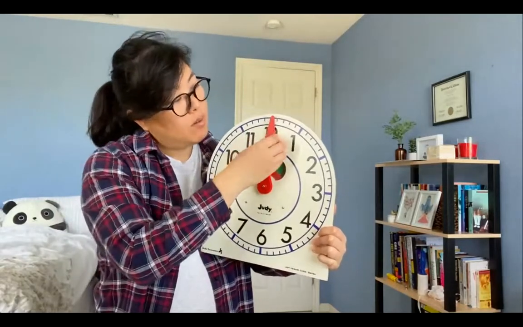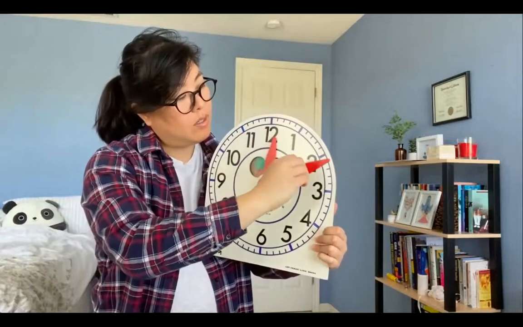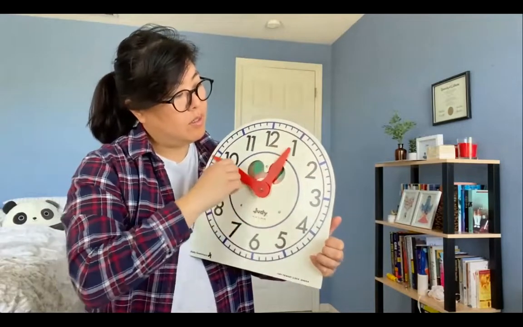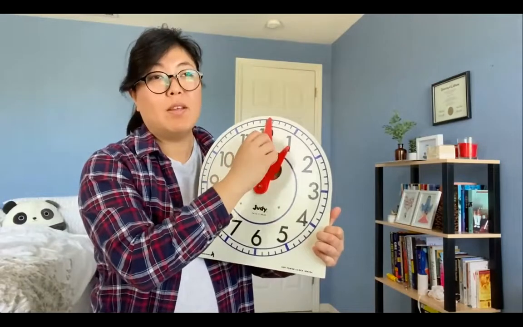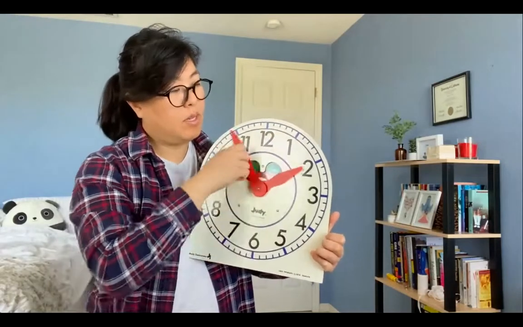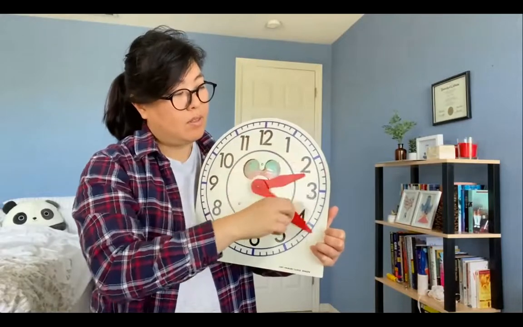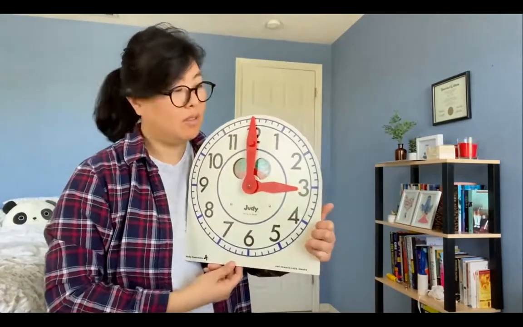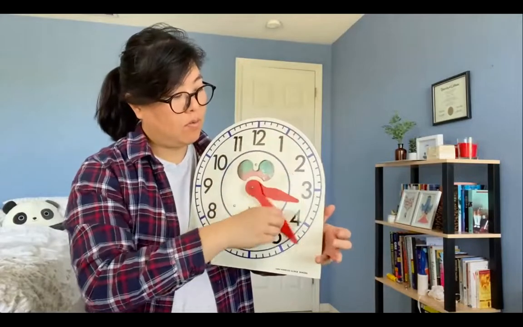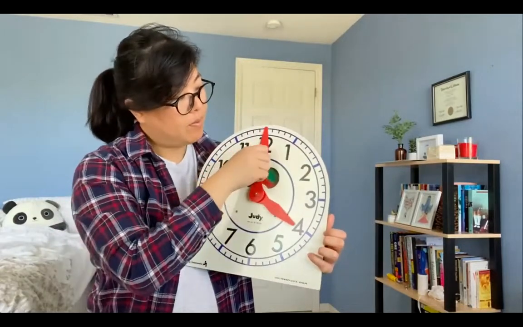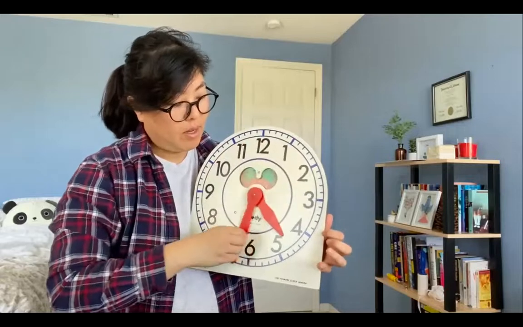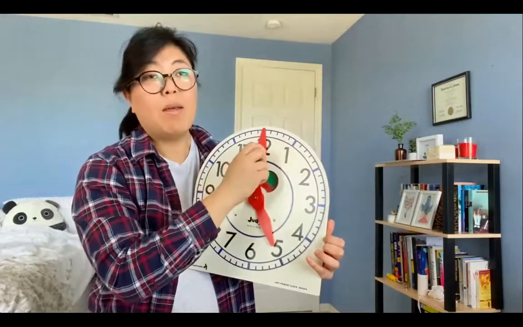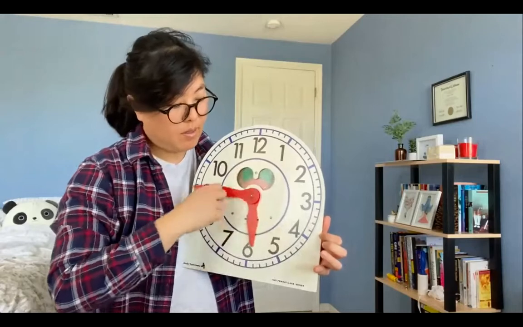From 12, it goes around and then it's 1 p.m. Then it's 2 p.m., then it's 3 p.m., and this is the time when you start going home from school, when school ends. Then it's 4 p.m., then 5 p.m., and then 6 p.m., and this is the time that typically people eat dinner.